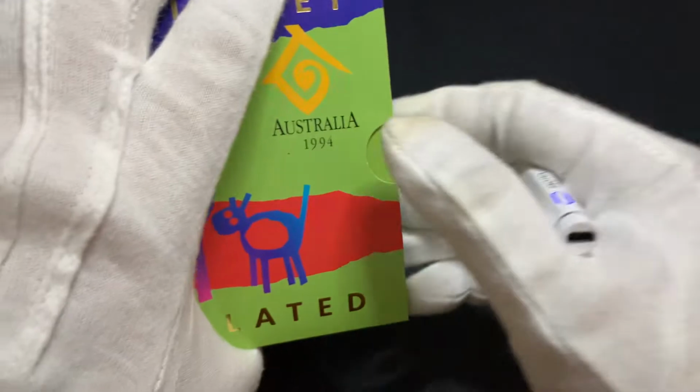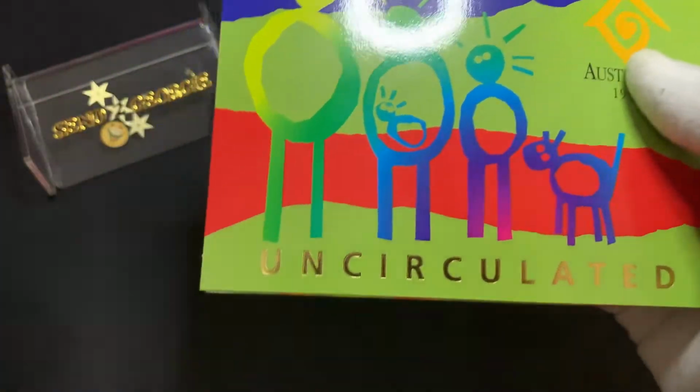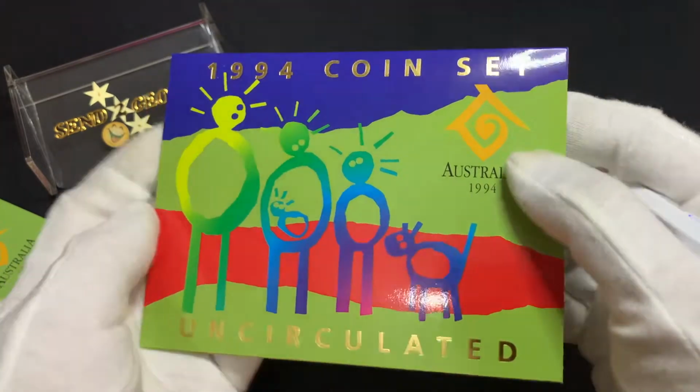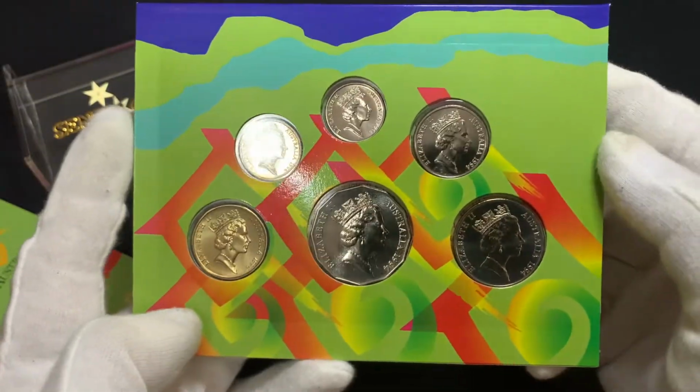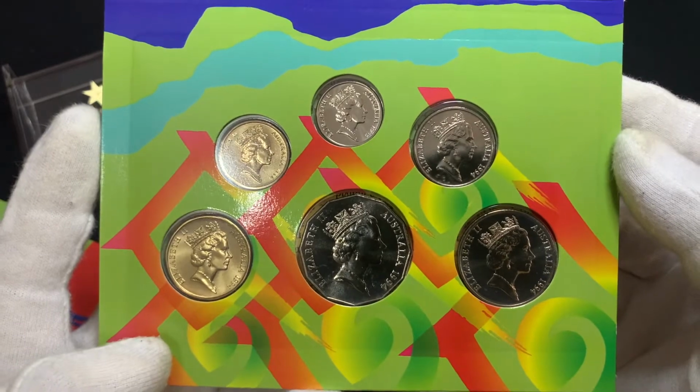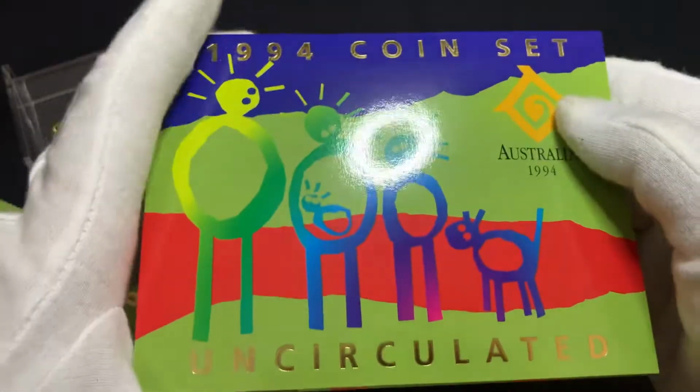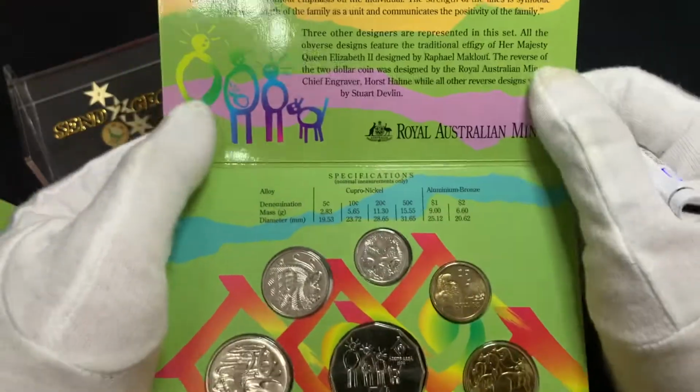The folder actually comes in this sleeve. And on the back, you can see the obverse of the coins. Let me just quickly show you the inside before we take a look at the wide dates.